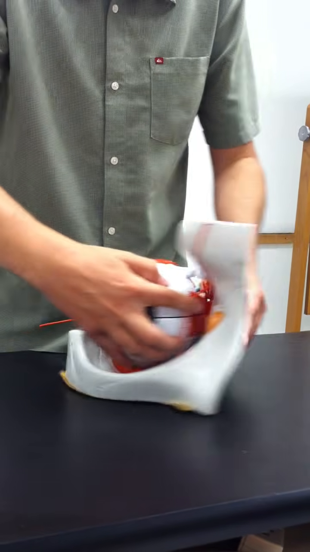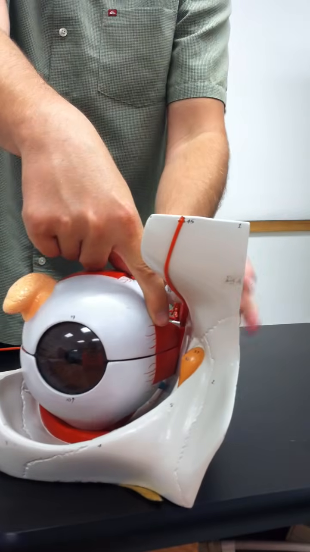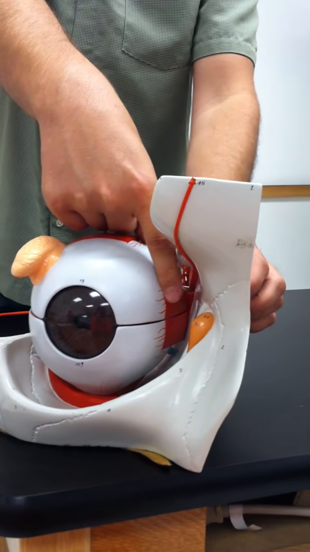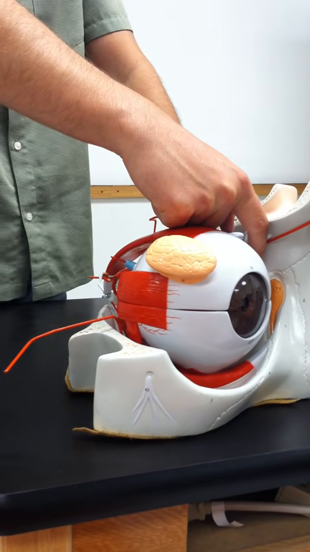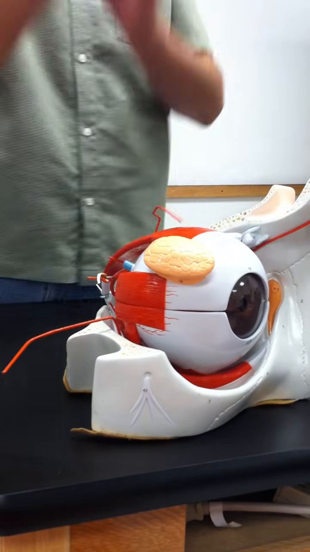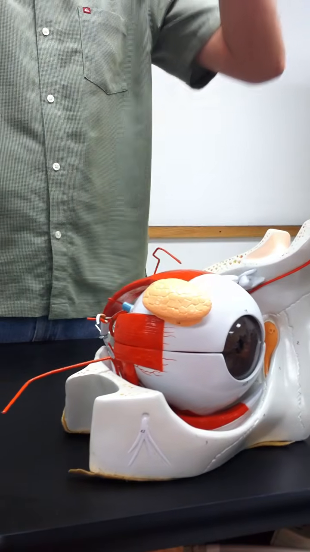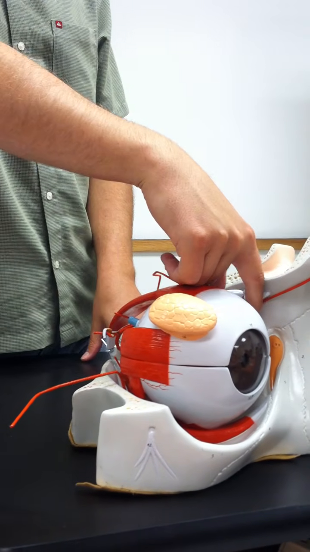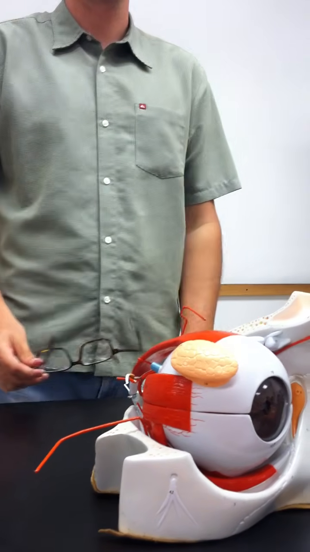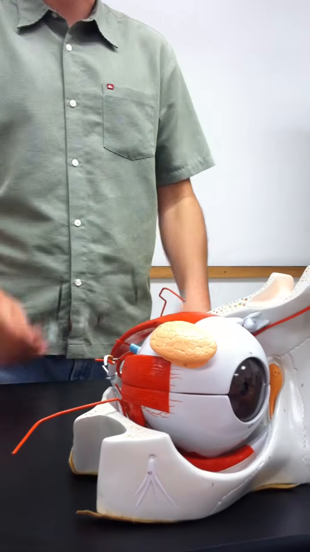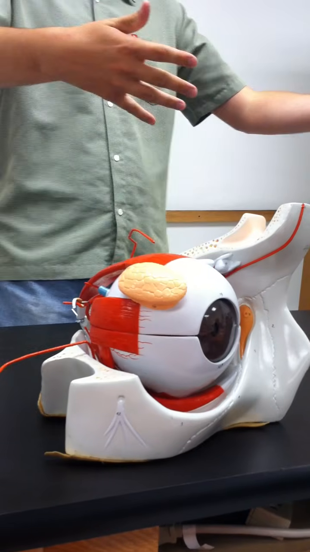Now, we can also see medial rectus here in the medial part. I'll have to get close to show you. That's medial rectus, on the medial part of your eyeball. Medial rectus is involved in adduction of the eye, or basically drawing your eye inward towards your nose, so looking at something medially. So when medial rectus contracts, it'll help you look medially. If you cross your eyes, you're using both medial rectuses and both eyeballs simultaneously.